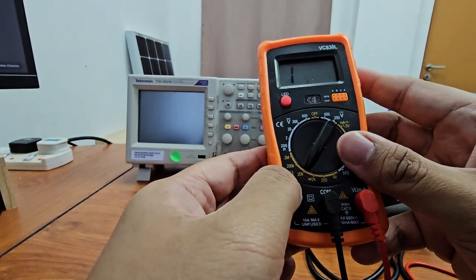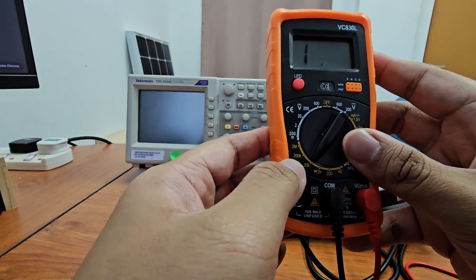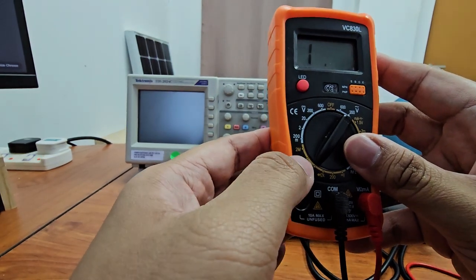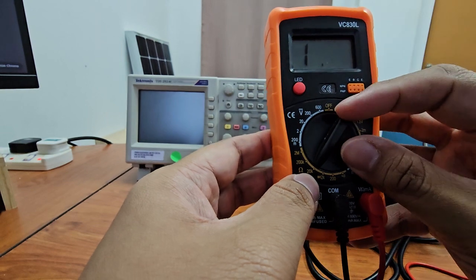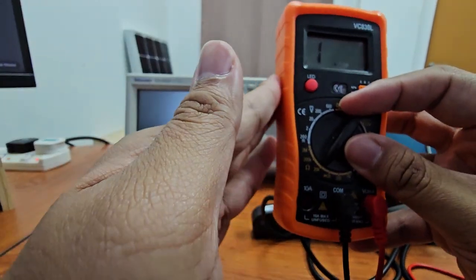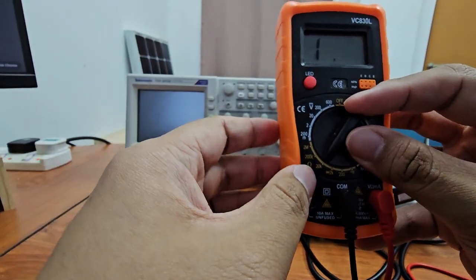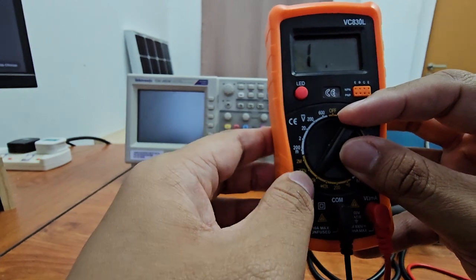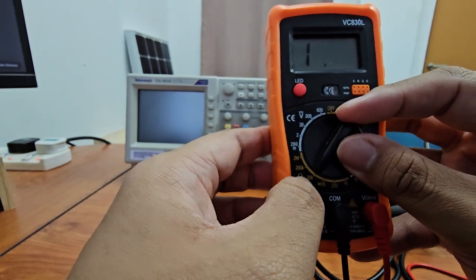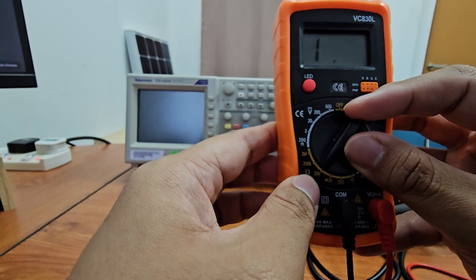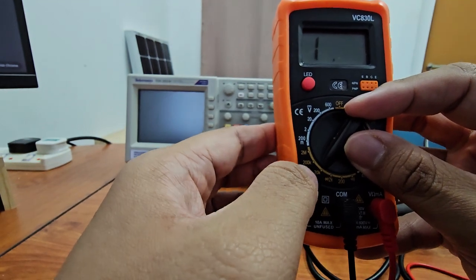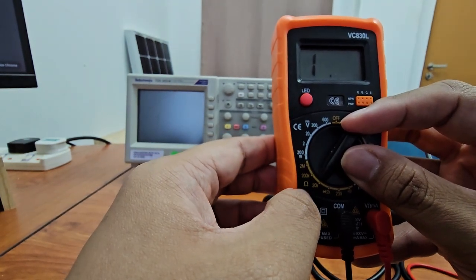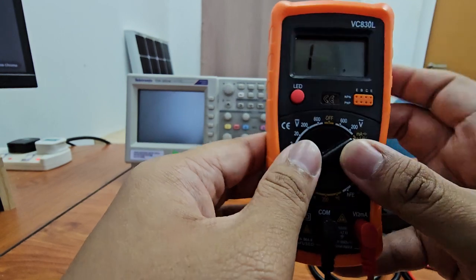When you want to measure voltage or current, you have to turn on the circuit. But if you want to measure resistance, make sure the circuit doesn't have supply. That is important. If not, you can damage the multimeter or damage the circuit itself. So make sure you turn off the circuit and measure the resistance. If the circuit is turned on and you use this one, you can damage many things.